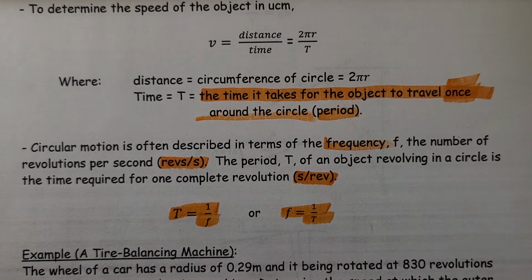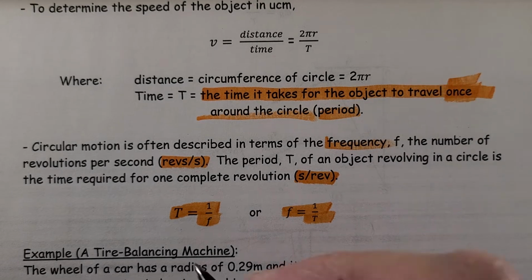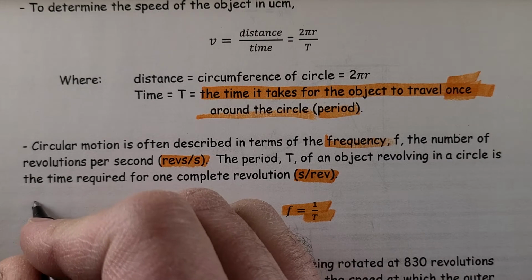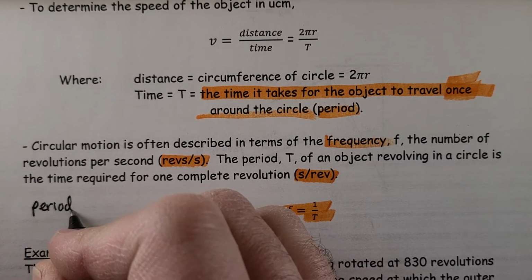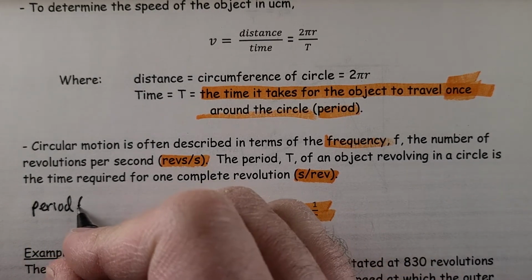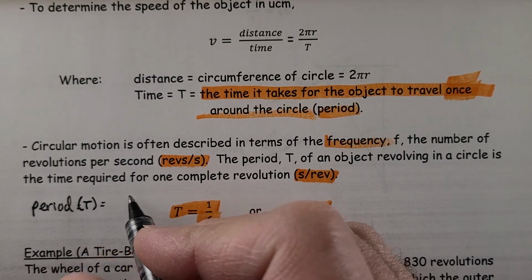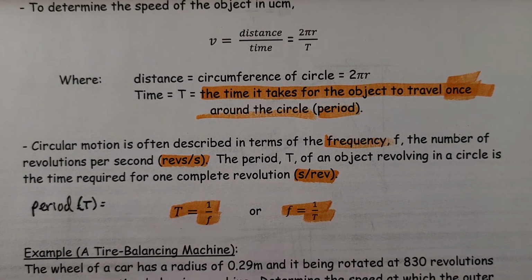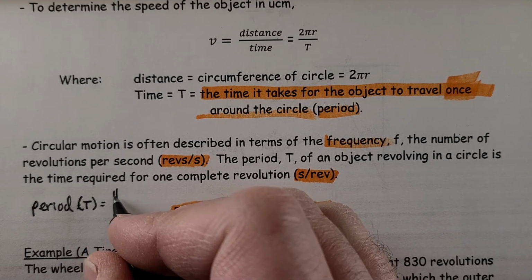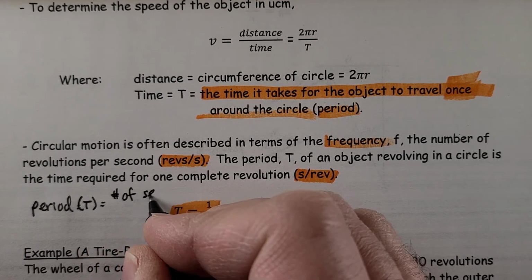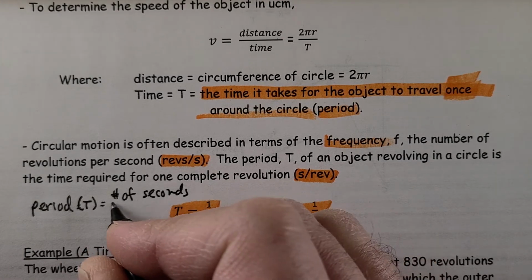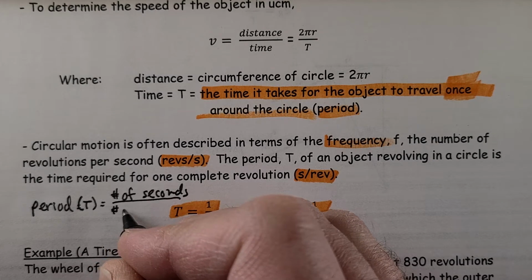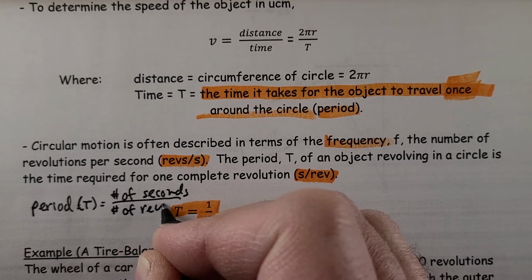So what we could do is copy out, over here, period, maybe we'll just state that. So period is symbolized as big T, and it is the number of seconds over number of revs.